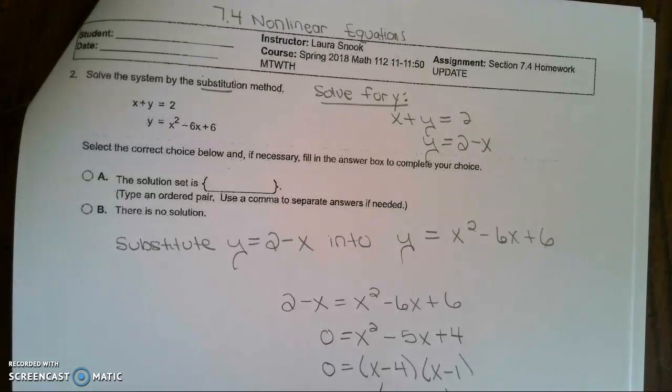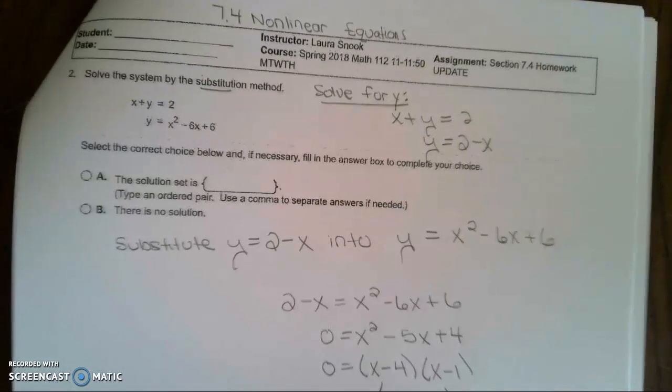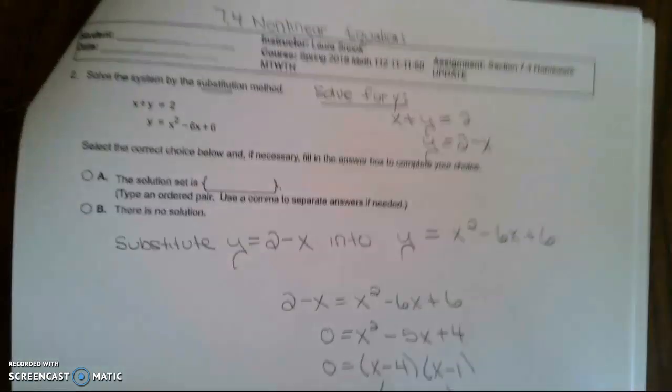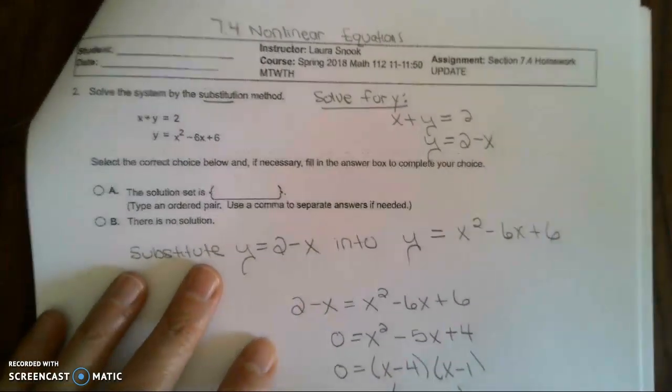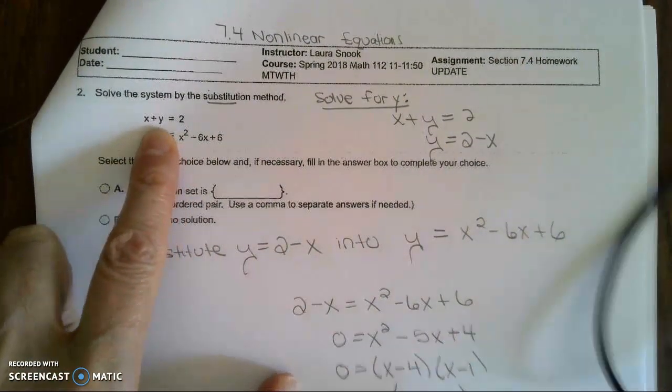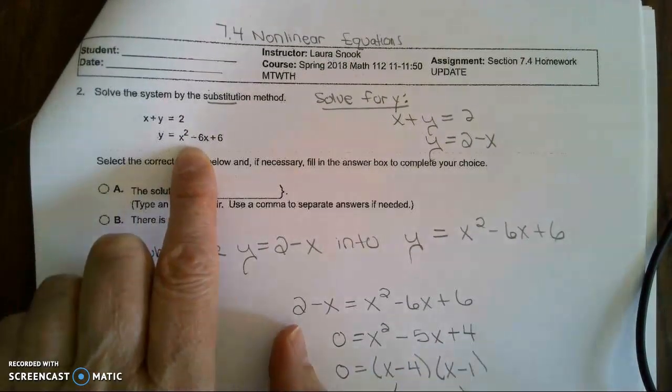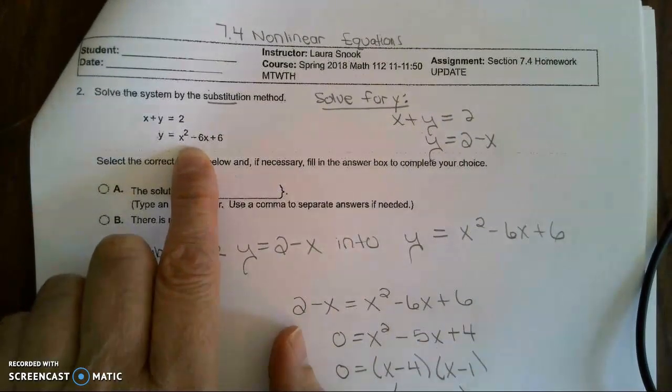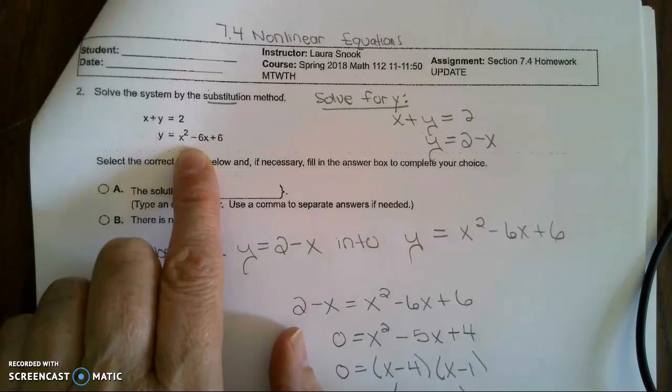Section 7.4 talks about solving nonlinear systems of equations, which just means that one of the equations is not a line. So for example, this one is a line. This one actually graphs a parabola. So we look at where they intersect, if you think about it graphically.